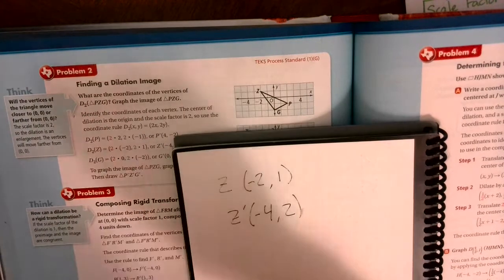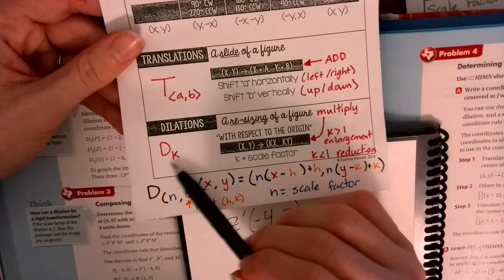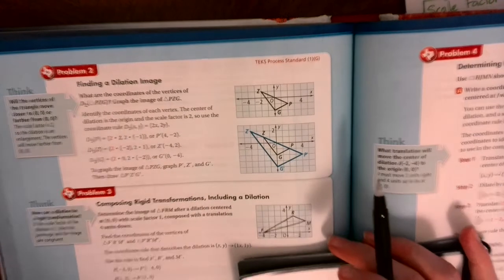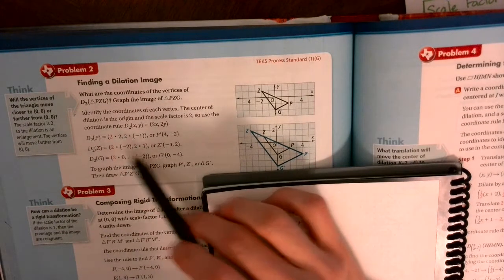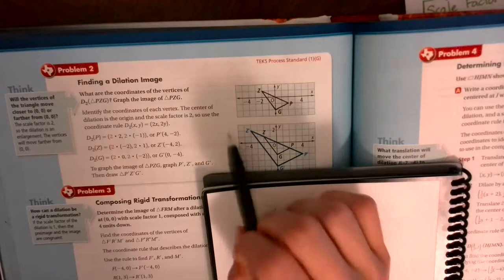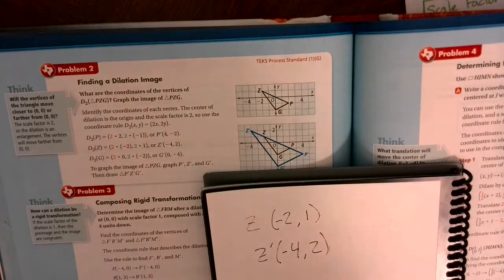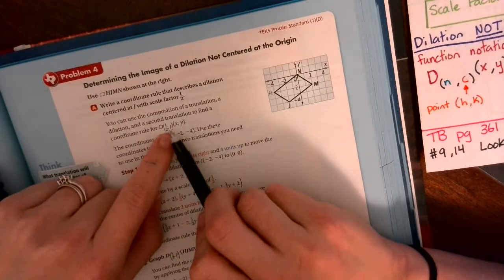When it's just the basic capital D with one number right here, it's so easy. I don't even need to spend much time on it. You just take every point and multiply by that. So on this one, it's multiplying, and the shape gets bigger. Super duper easy.